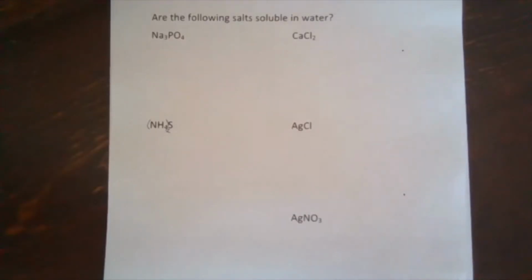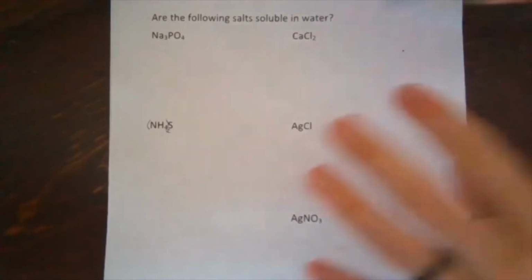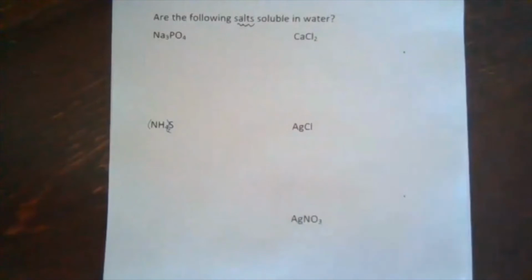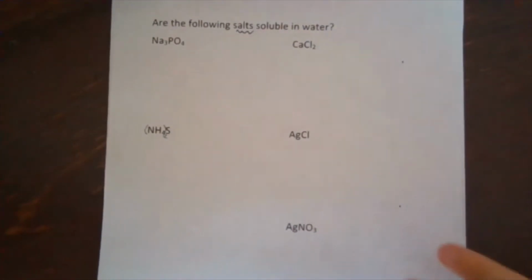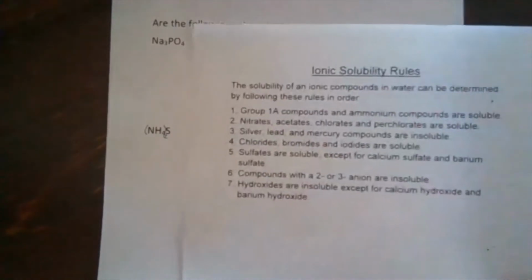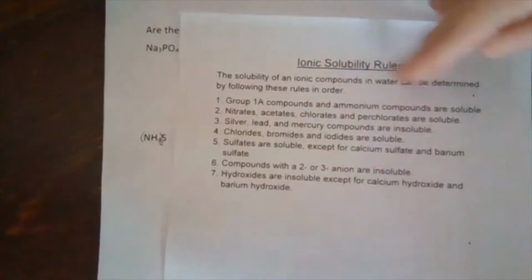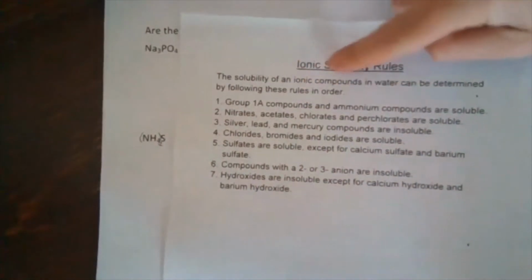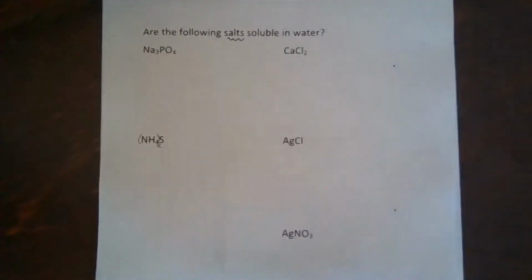When we're looking at whether or not a salt is soluble, we want to note that they are denoted as salts. So these are all ionic. We could check that they're all ionic, but in this case we're just being told, so let's not waste that information. When we have an ionic compound and want to figure out whether or not it's soluble, we can always use our solubility rules, and these are based around the ions contained in that ionic compound.